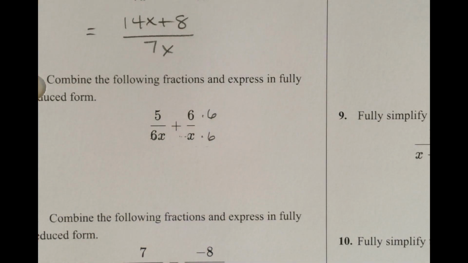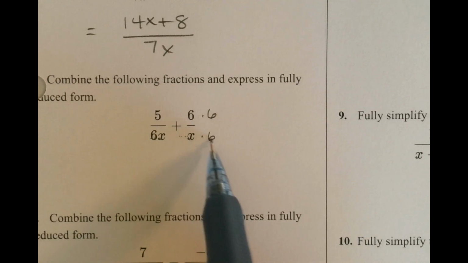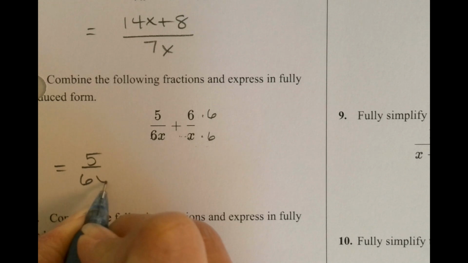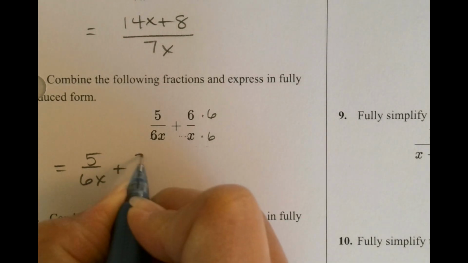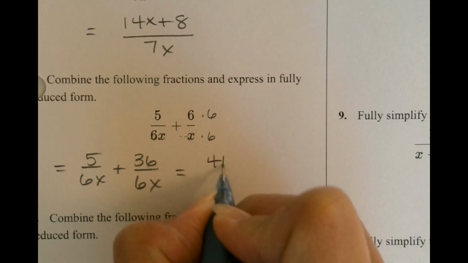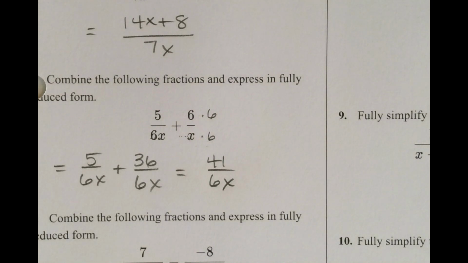But in this case, once we multiplied by 6 on this fraction, top and bottom, we get the 6x that we needed. So we end up with 5 over 6x, that didn't have to change, plus 36 over 6x, and so now we can combine, okay? So make it a goal always to get those fractions to be the same.